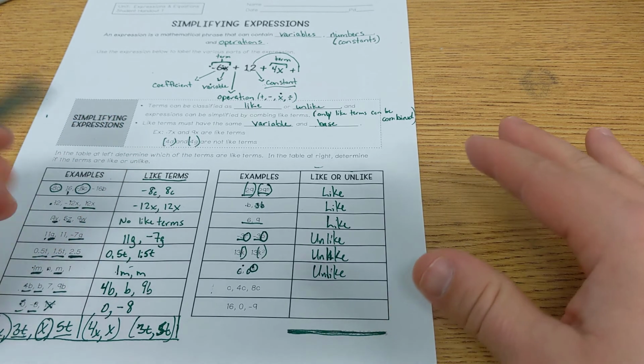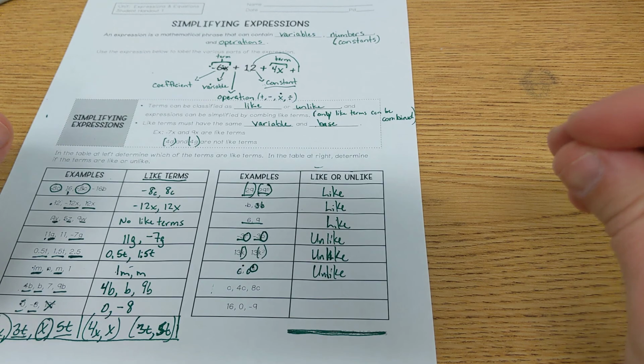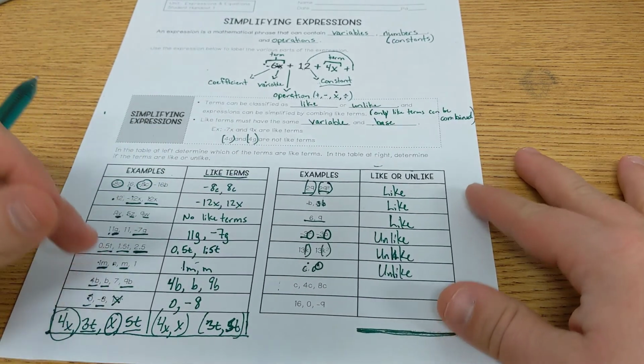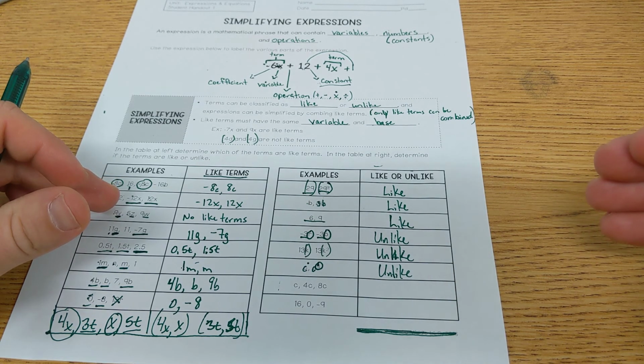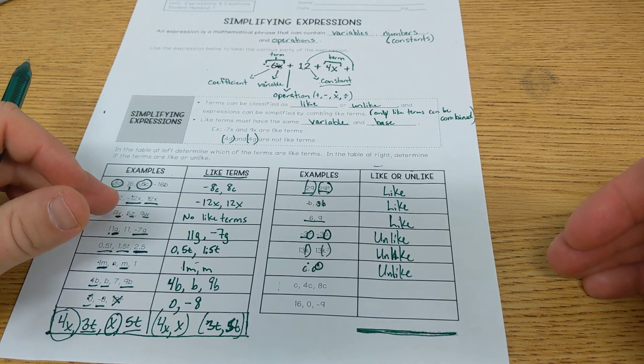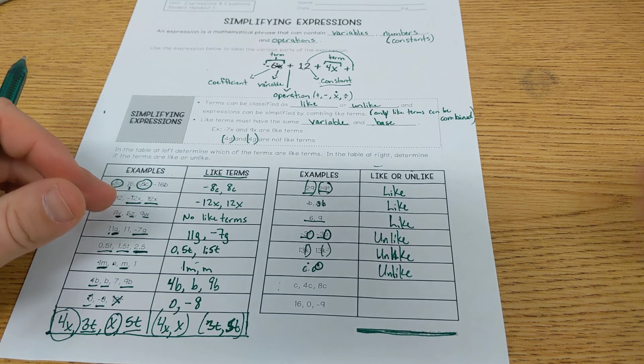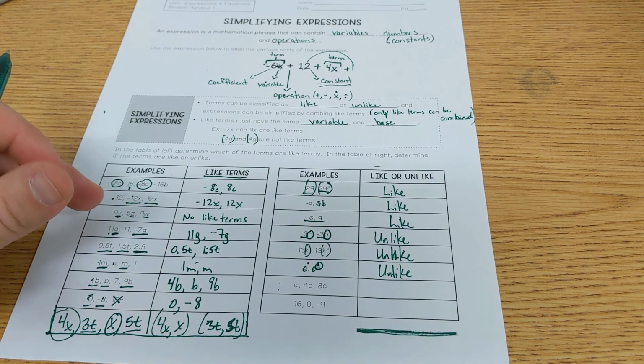So I'm just going to stop right there because I'm about out of time. For your assignment, you're going to be given expressions, and you're going to be asked, well, what are the like terms? Are these terms like or unlike terms? I'll put more explanation in the description to help you out, because I'm right up on the end here.